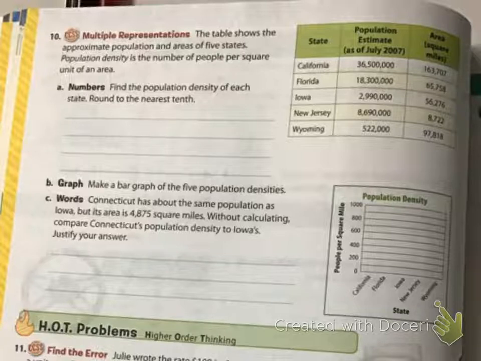All we needed to do was find the population density of each state. If you're finding the population density, that means we want to get our area down to 1. If we get our area down to 1, we're just dividing this by that, by that, by that. So that's literally all we do when we're trying to find the population density.